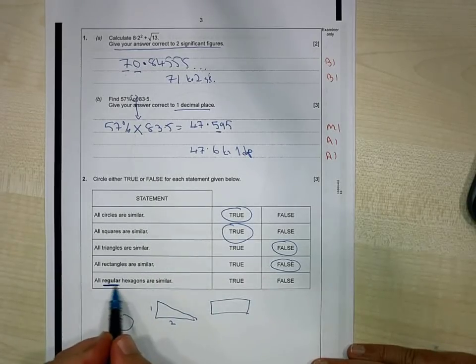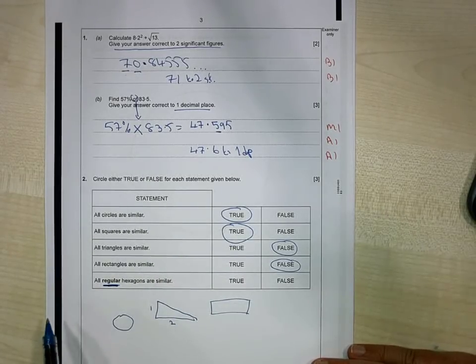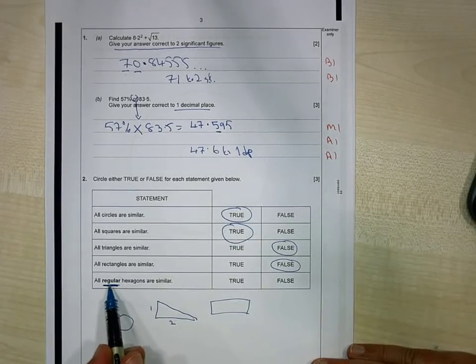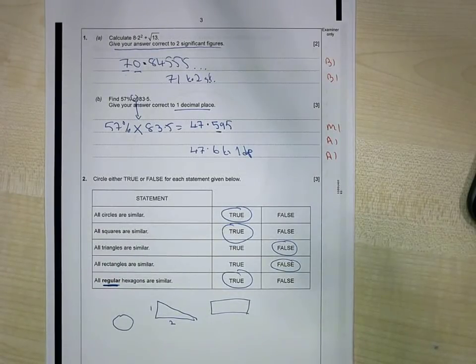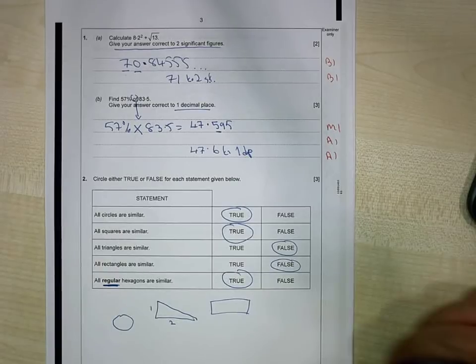Now, because that word is there, regular, it means it's the same as a circle or a square. All the sides are the same length, so if you increase one, you'll increase them all. If that word regular wasn't there, the answer would be false. But because it says regular, it's actually true. Okay? So, 3 marks if you get all 5 correct, 2 marks if you got 4 out of 5, 1 mark for any 3.